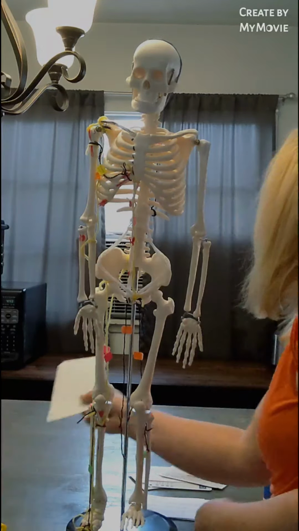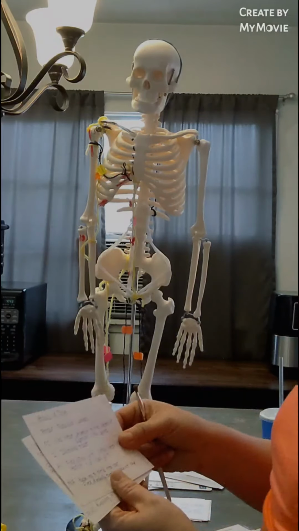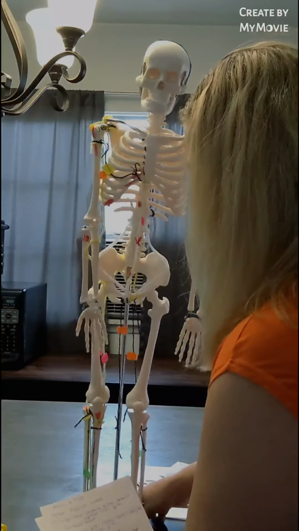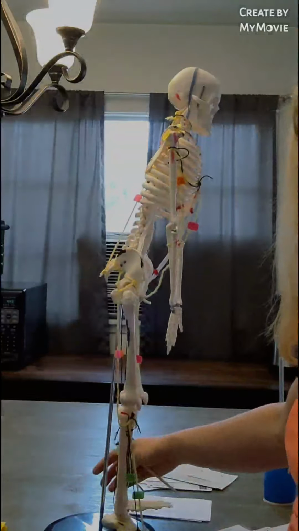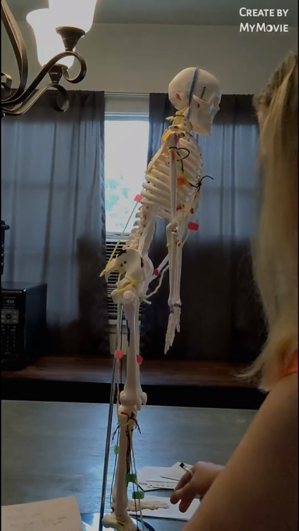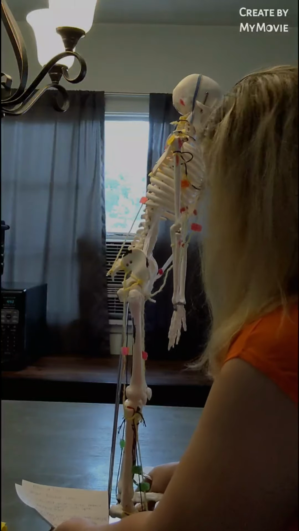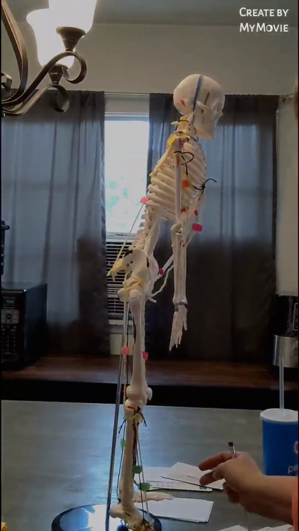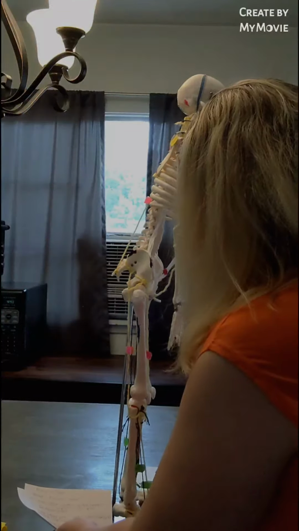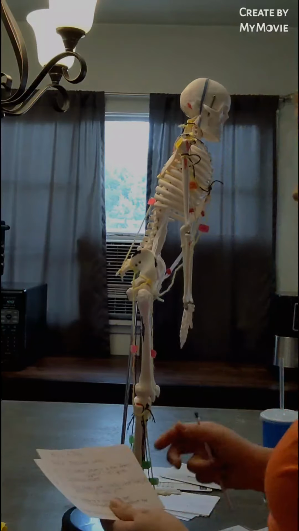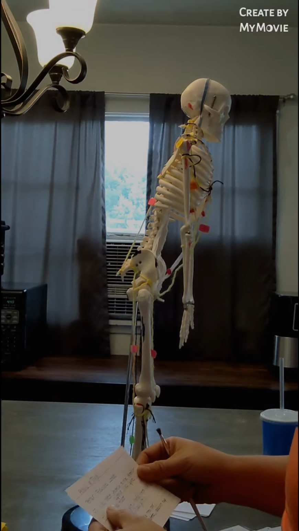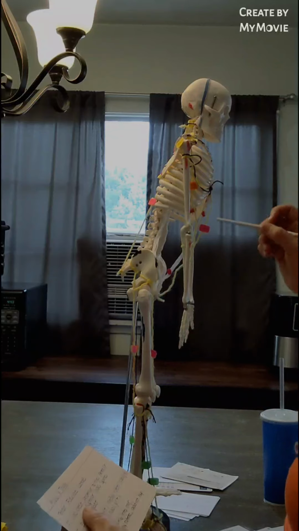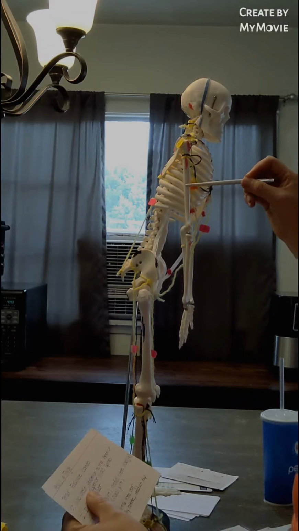And then the other ones would be your tensor fasciae latae. The origin is the iliac crest posterior to the anterior superior iliac spine.